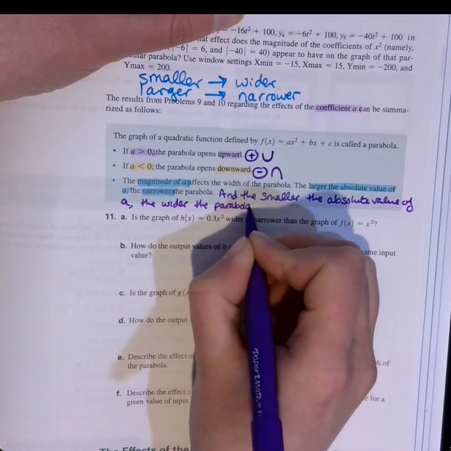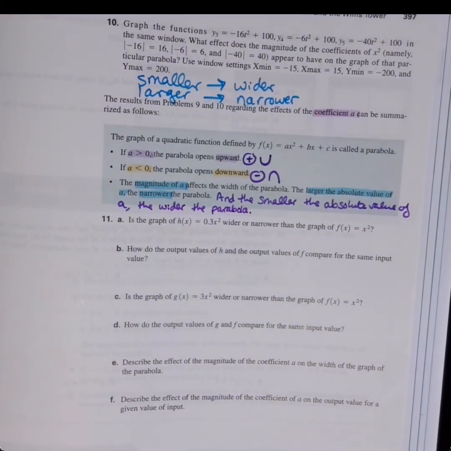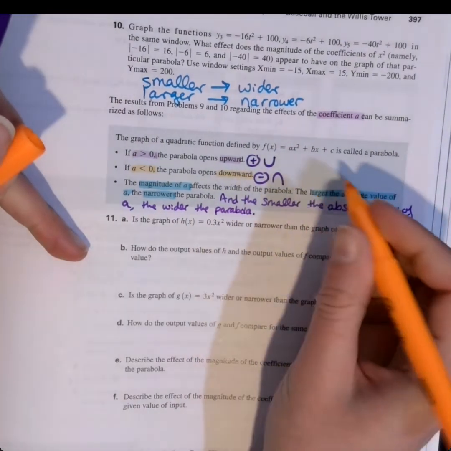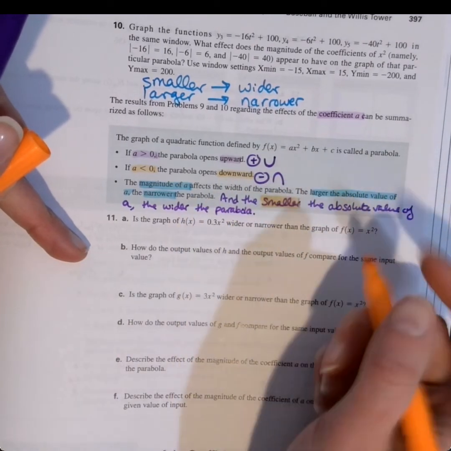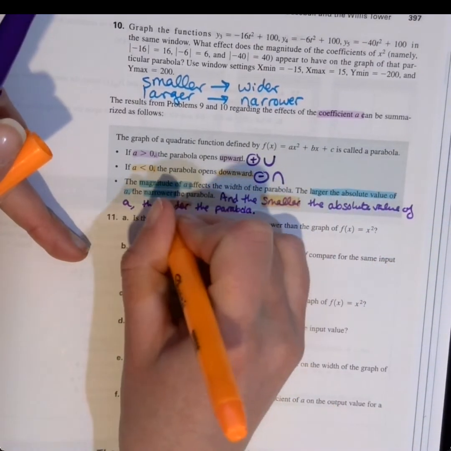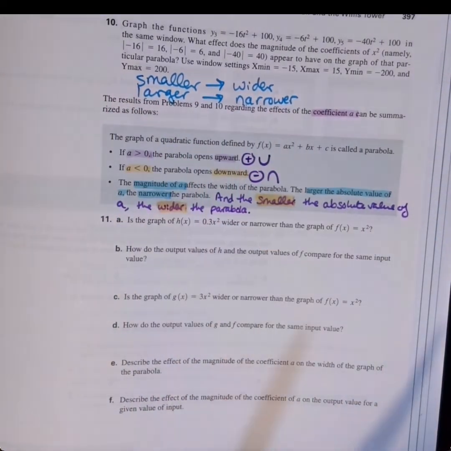They must have thought they didn't need to say both things, because if it gets large, it gets narrow. So the opposite, of course, is that if it gets small, it gets wider, but it doesn't hurt to state both things out. The larger, the narrower, the smaller, the wider. That is what I meant to say. That is what we have observed up here to be true as well.